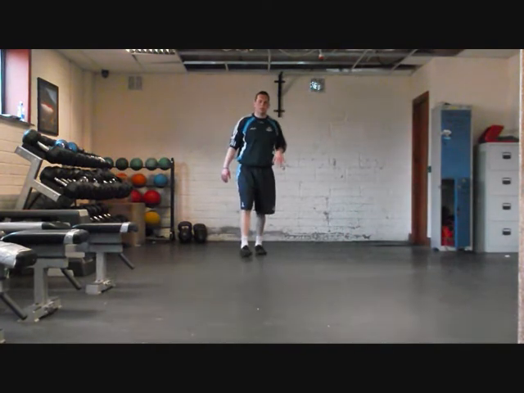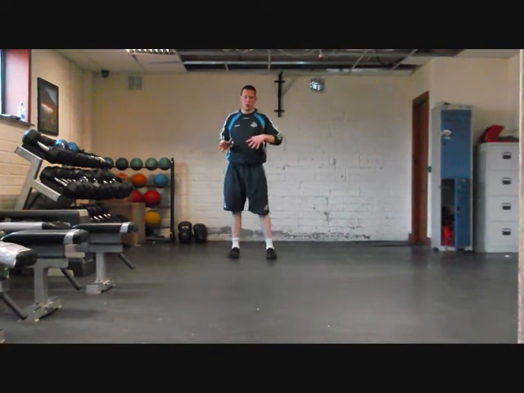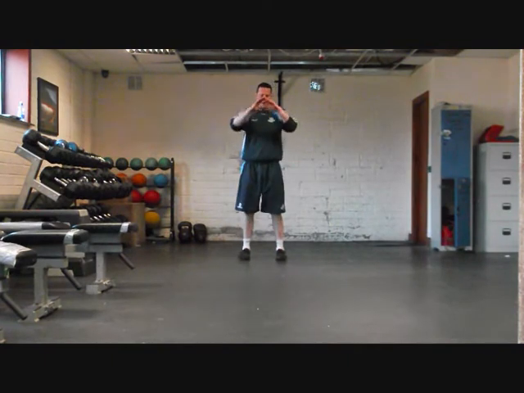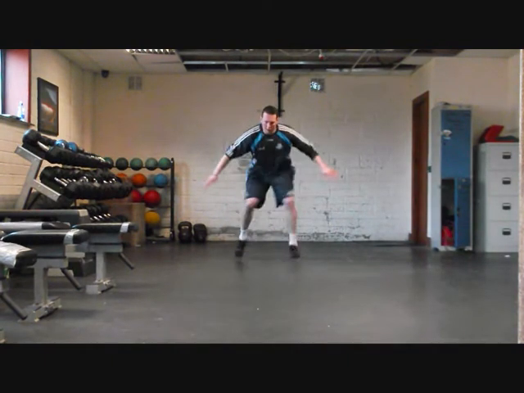Then the other dynamic hip turns you can do is just where you go from left to right. So again, we'll go set, base.